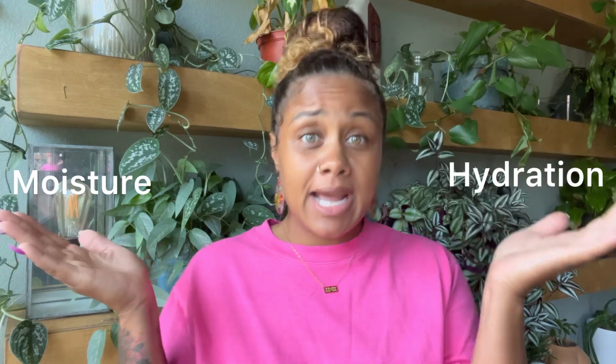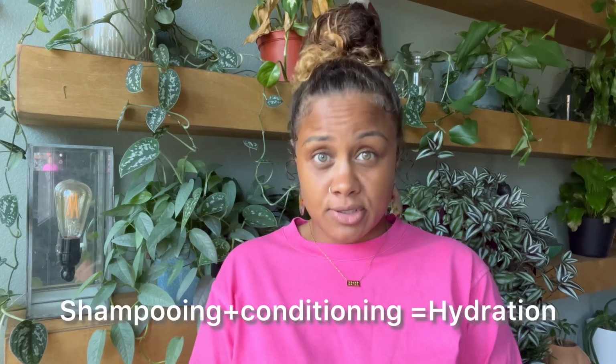So let's talk about the difference between moisture and hydration because there is a difference. When you're thinking about hydration, you immediately should think about water. Water is what hydrates the hair. So that's why the shampooing and conditioning process is so important, because that is the foundational base of getting water into your hair. If you aren't shampooing your hair on a regular basis and you're going months, weeks without shampooing, you're really doing your hair such a disservice because your hair needs that water to be able to thrive.